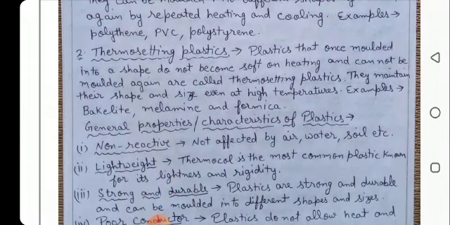The second one is thermosetting plastics. Plastics that once molded into a shape do not become soft on heating and cannot be molded again are called thermosetting plastics. They maintain their shape and size even at high temperature. Examples: bakelite, melamine, and formica.